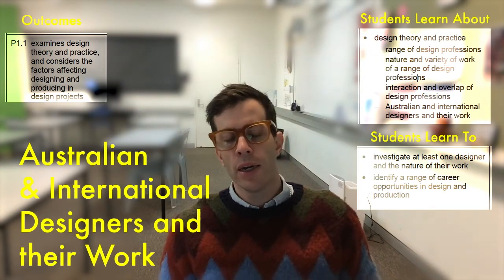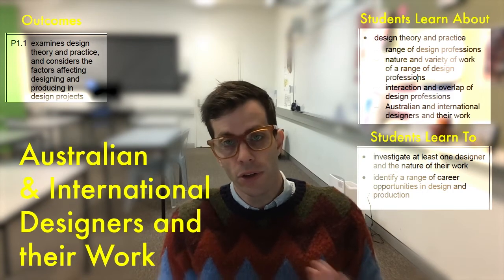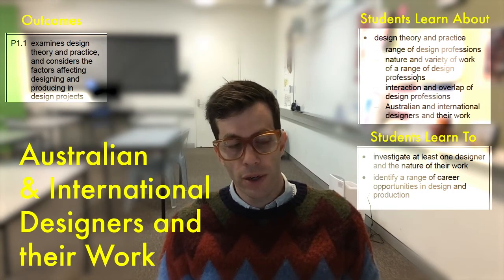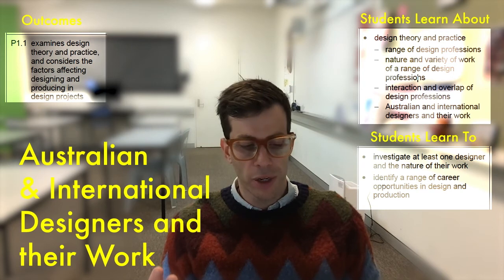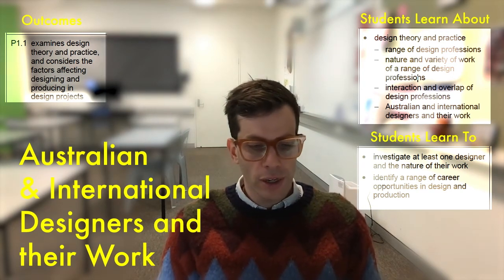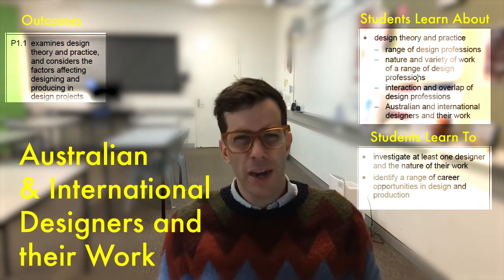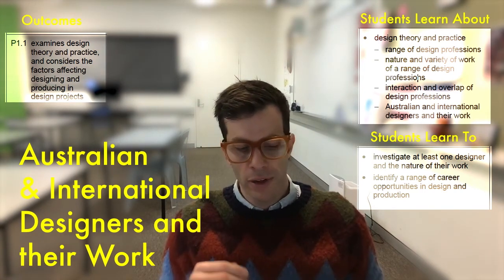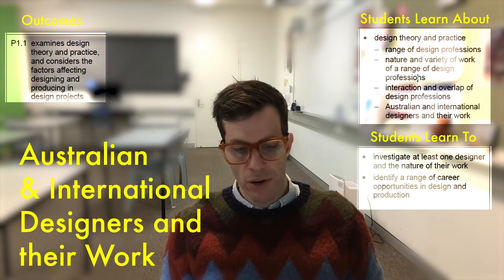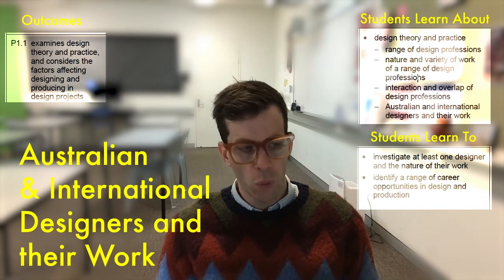So I know in my school currently we're doing a children's toy, and so the students need to look up a children's toy from an Australian maker and a children's toy from an international maker, and then they do a case study report on how they work. So you can go into a lot of detail about them in terms of educational qualifications. You can talk about inspiration, advice to others by actually going out and interviewing the person, but realistically you want to know how this person works.